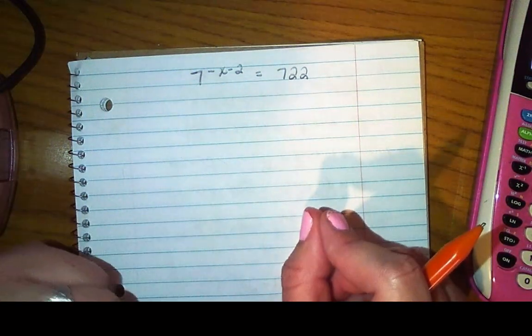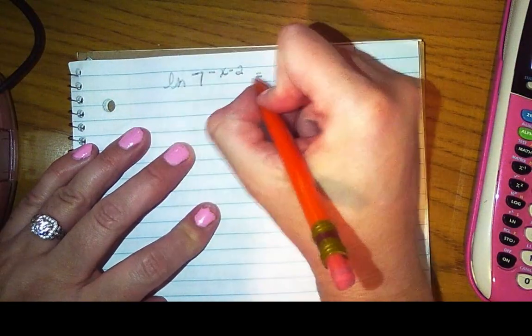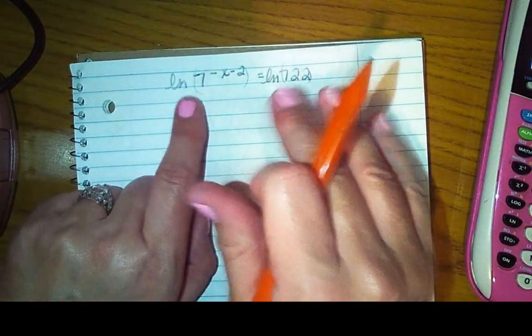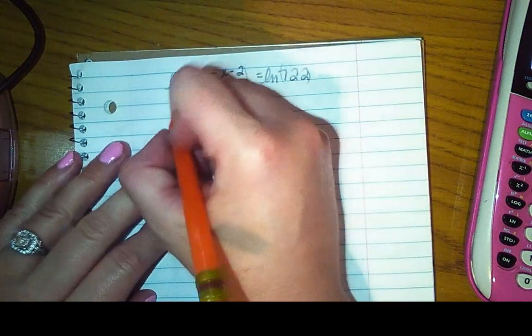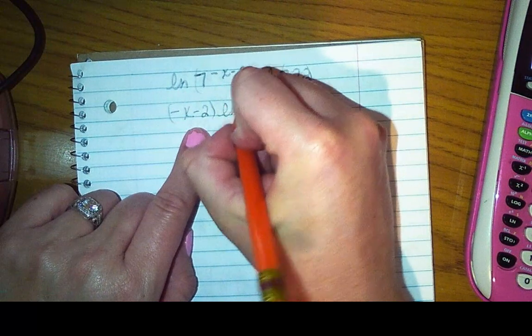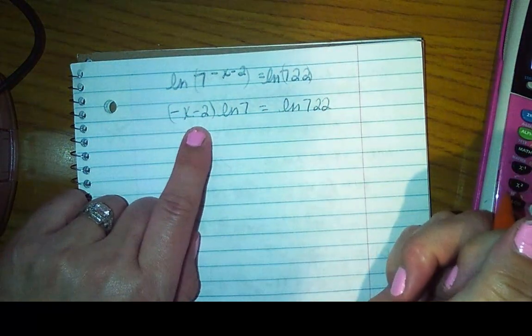It does not matter as long as you're consistent. So out of habit, I always use the natural log, just because the further up you get in math, the more you like natural log. So now that I'm in log world, I can drop my exponent out front. And the whole point is I want to get to that x. So that becomes the natural log of 7 equals the natural log of 722.